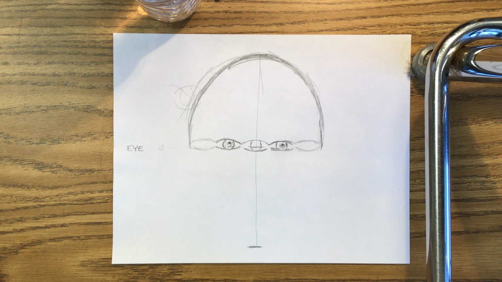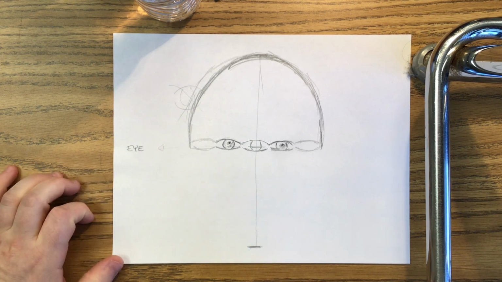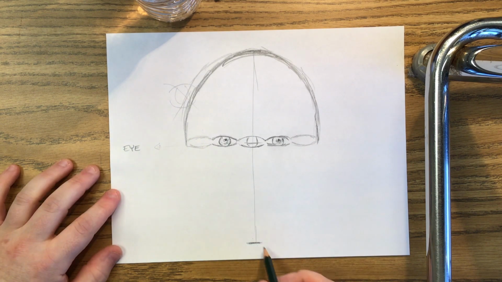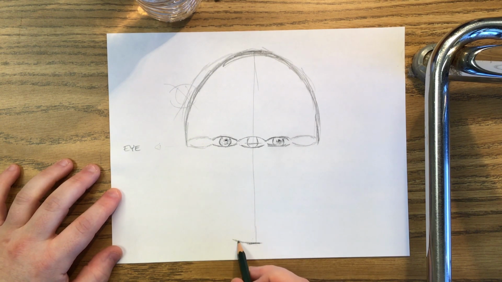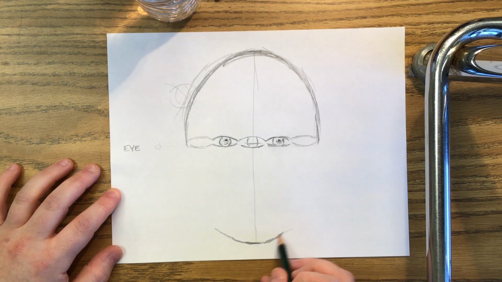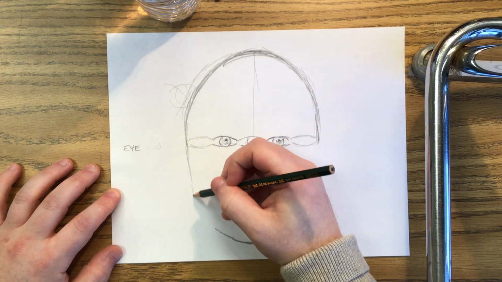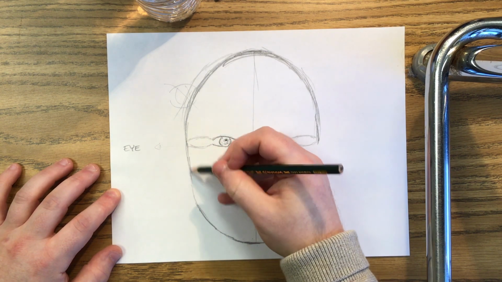We're going to do one more final part in this, and then we'll probably take a break. We are going to get the bottom done right here. So this very bottom line will be your chin. Depending on how defined the jawline is, you can take it up from here. And then we're going to start bringing it in from there.